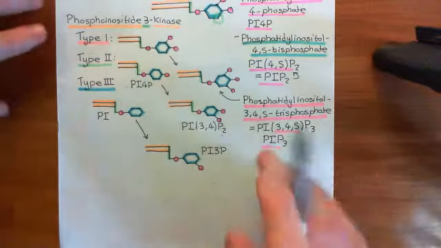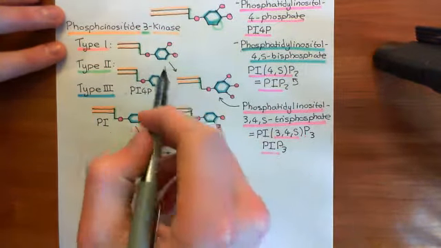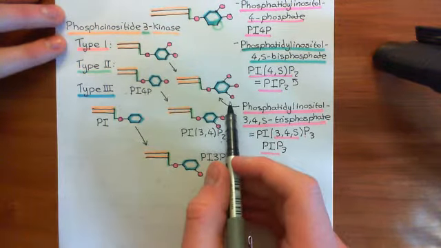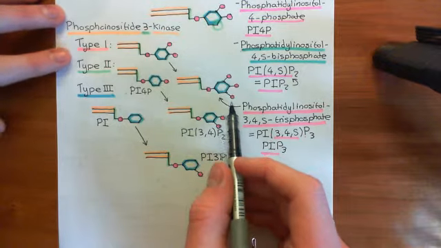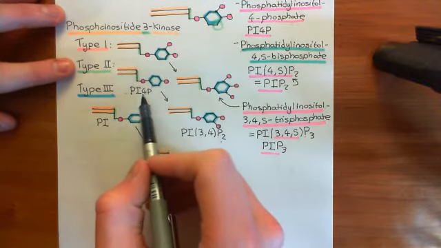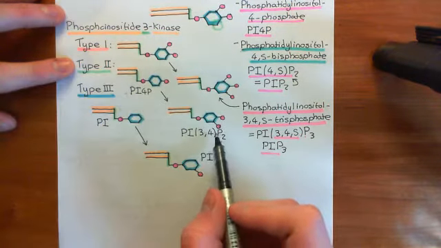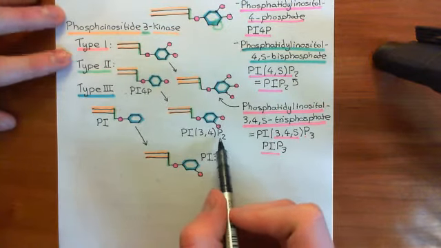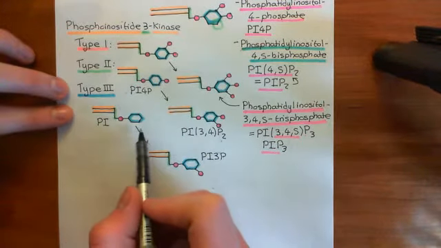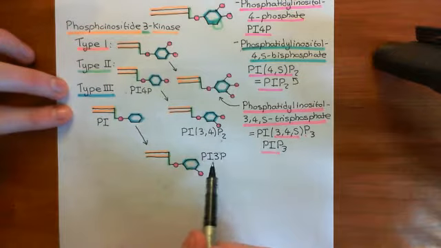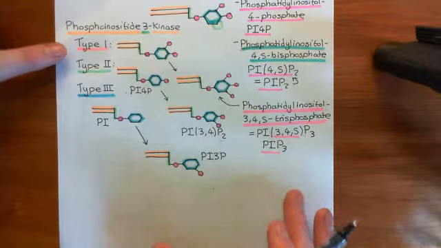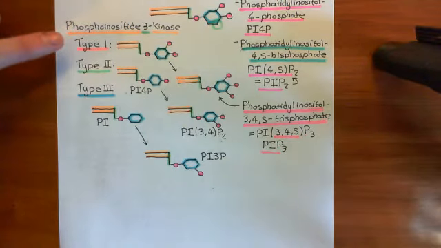So type 1 phosphoinositide 3-Kinase enzymes work on phosphatidylinositol 4,5-bisphosphate and create phosphatidylinositol 3,4,5-trisphosphate. Type 2 phosphoinositide 3-Kinase enzymes work on phosphatidylinositol 4-phosphate and create phosphatidylinositol 3,4-bisphosphate. Finally, type 3 phosphoinositide 3-Kinase enzymes work on phosphatidylinositol molecules and create phosphatidylinositol 3-phosphate molecules. We are now going to completely focus in on type 1 phosphoinositide 3-Kinase enzymes.